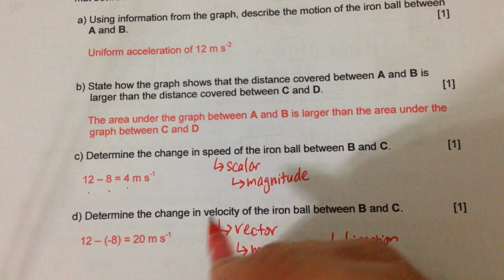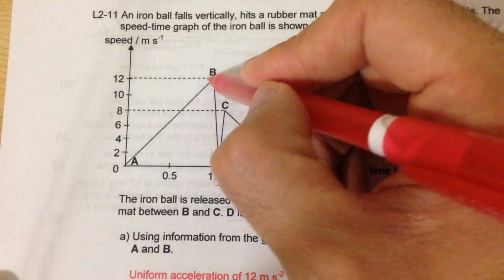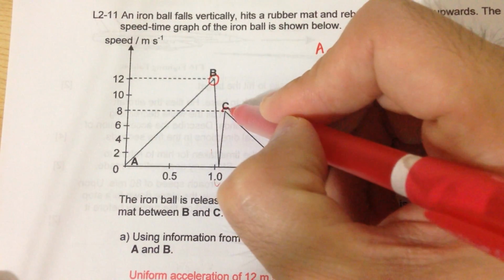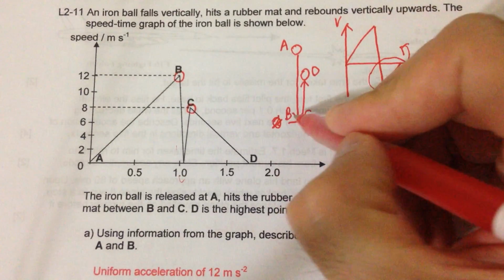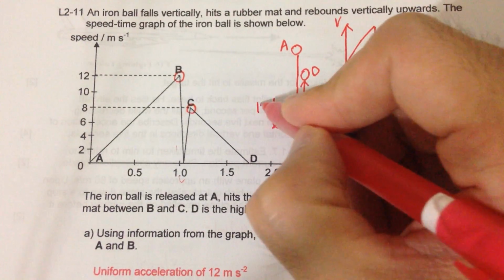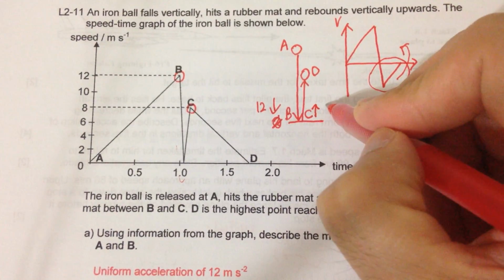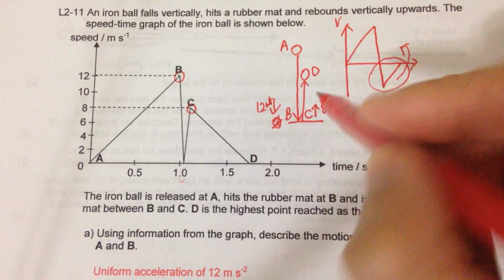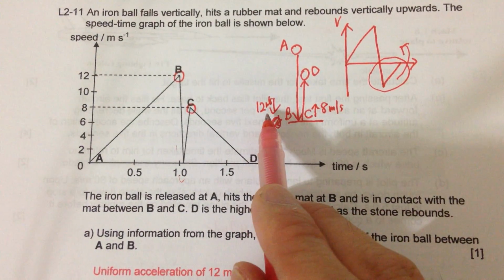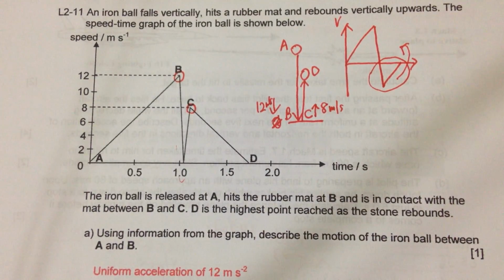So initially at point B, okay, the object is traveling at 12 meters per second. After C is traveling at 8. But these two are not traveling in the same direction. Alright, if you look physically at this diagram, at B it is going downwards at 12 meters per second. At C it has just rebounded and is traveling upward at 8 meters per second. So although the values are different, the most important thing is that their directions are also different.